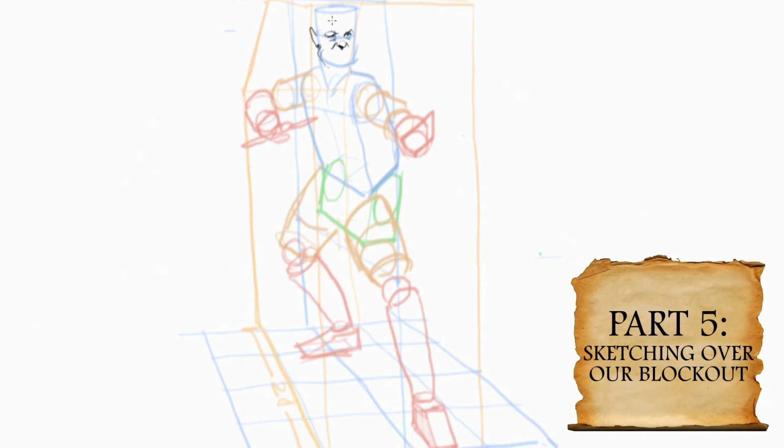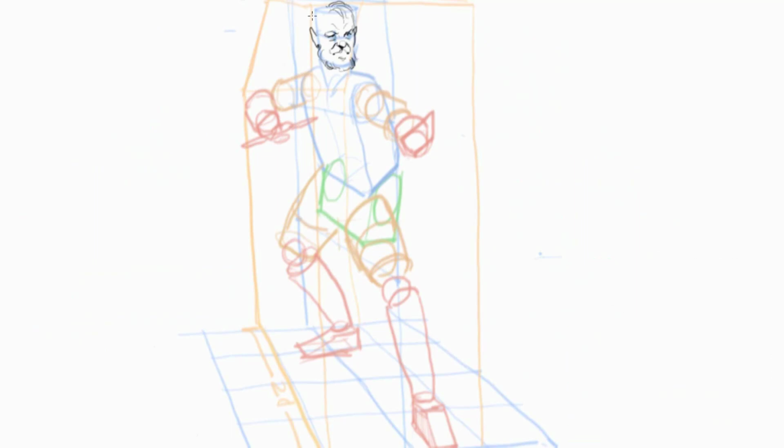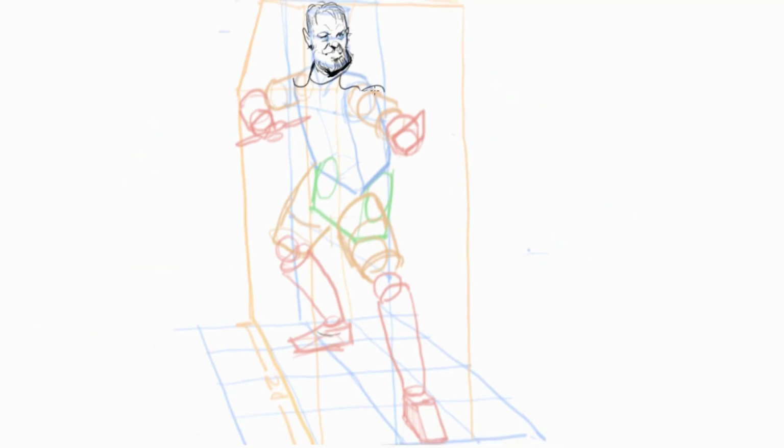In the final part of this video, I want to take one of these poses that we've created and do a nice line drawing over it. As with all the guidelines that we've used in previous videos, feel free to break out of them. Notice that the armor is already starting to curve further outwards than the initial torso blockout.